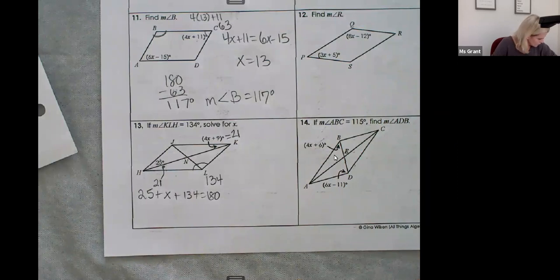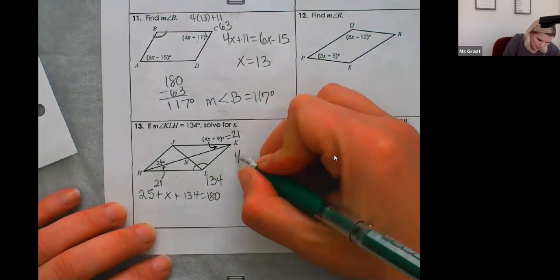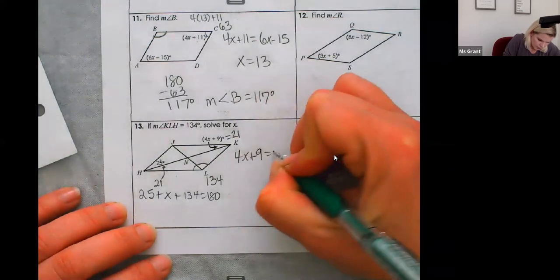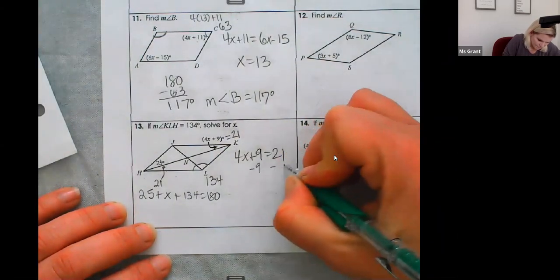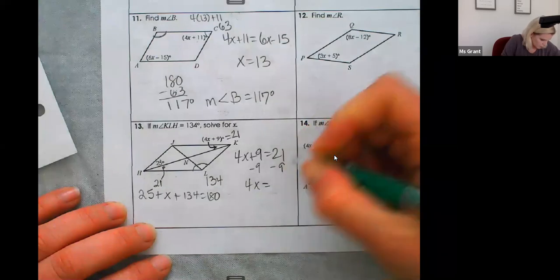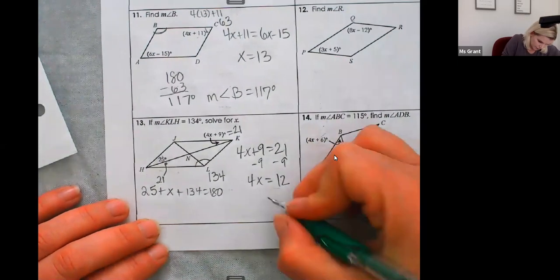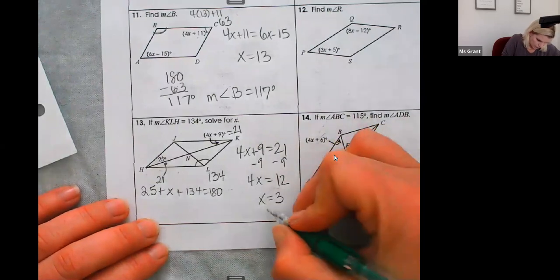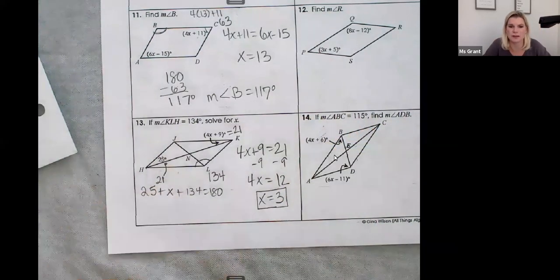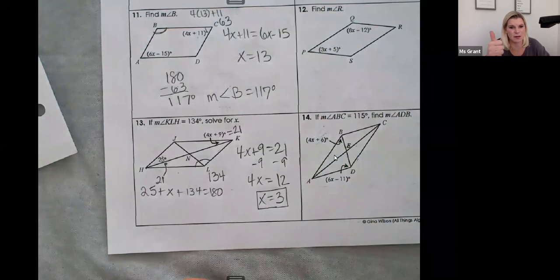Let me make sure that 21, yeah. 4x plus 9 equals 21. 4x equals 12. Okay, x equals 3. That one was difficult. I had to find the alternate interior missing angle. It was 21.